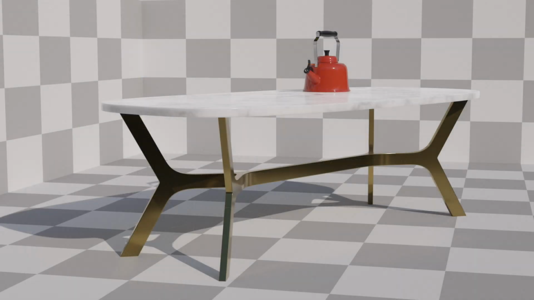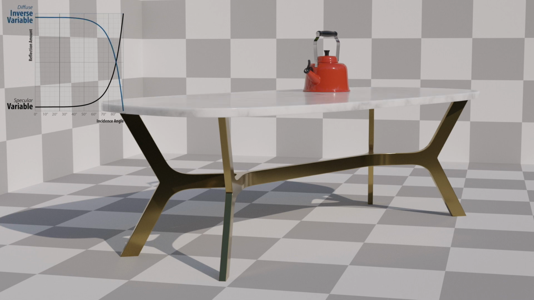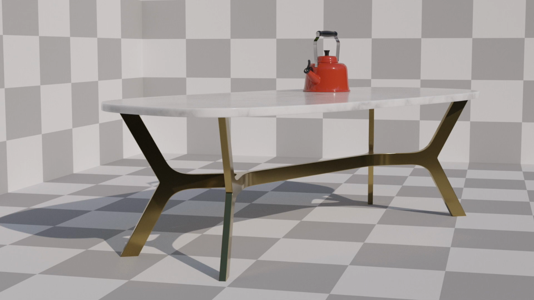So this is without our manual setup, and this is what happens when we turn that on: it darkens up that glancing angle so it correctly balances the amount of energy coming into that surface. And it looks more real. It looks more three-dimensional.